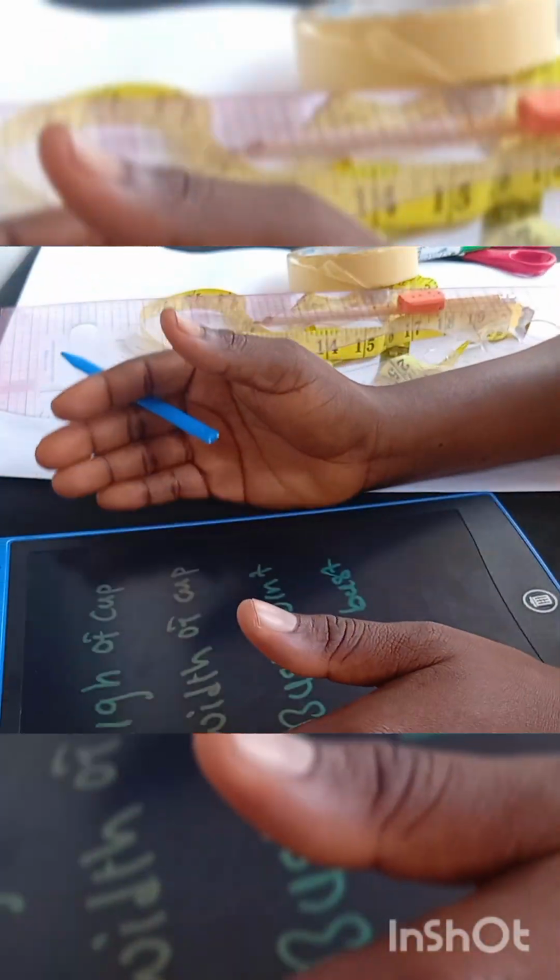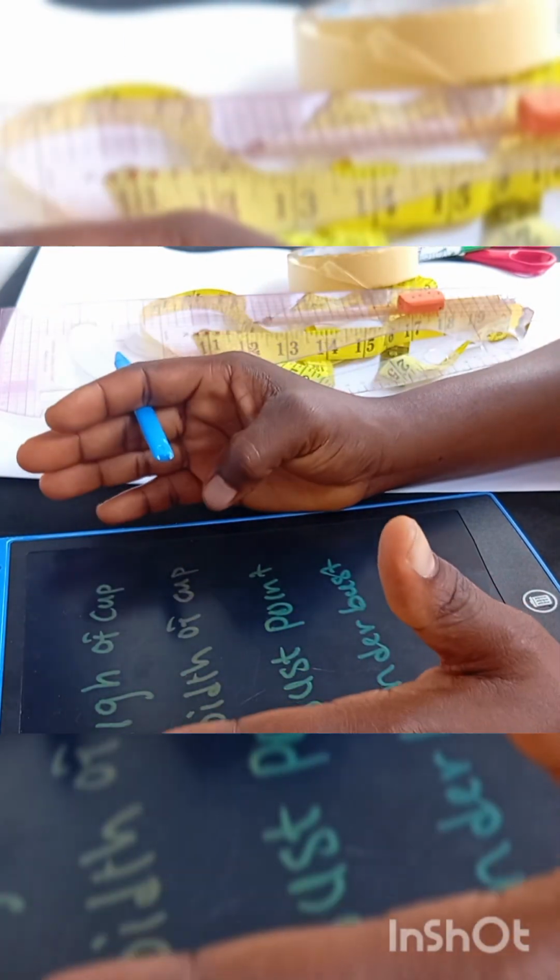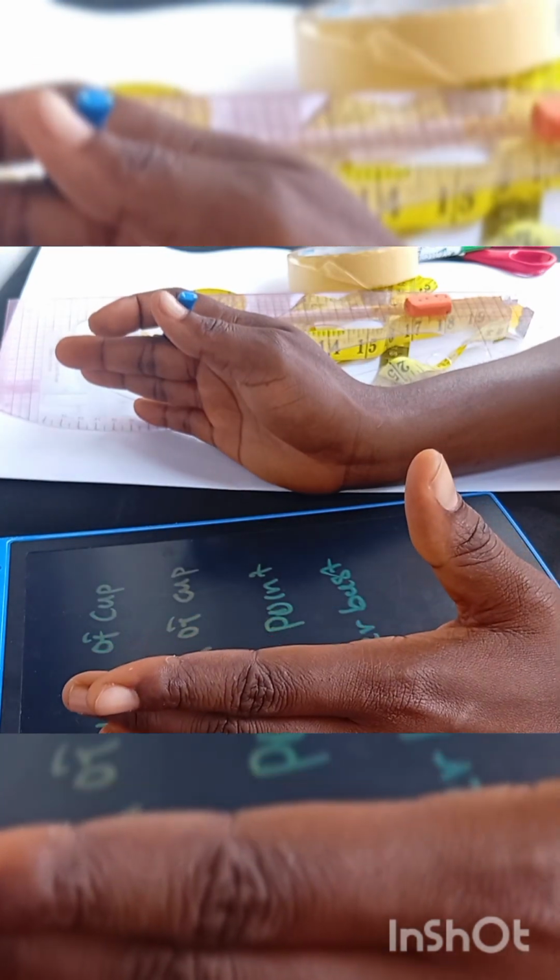So for dis four measurements, I go dey do separate video. I go post am on top to show una how to take and draft, how to get those measurements. Without wasting much time, let's go to our drafting table.